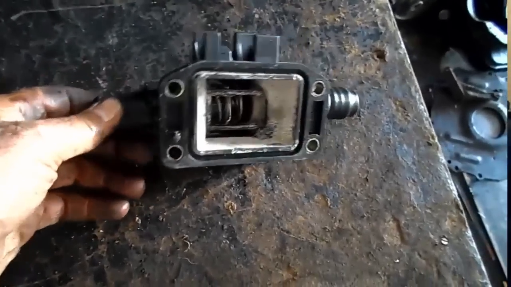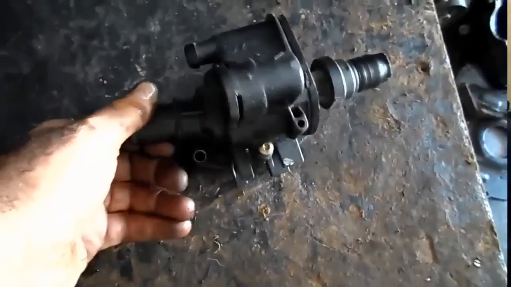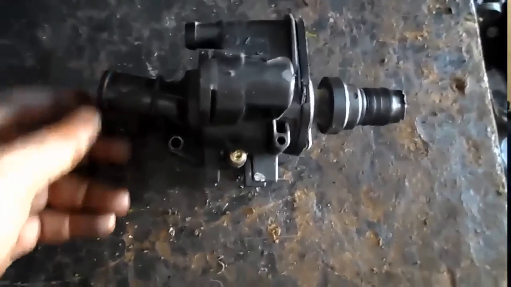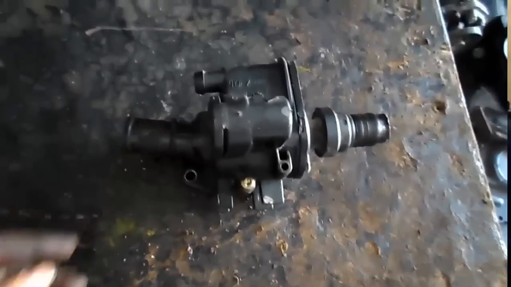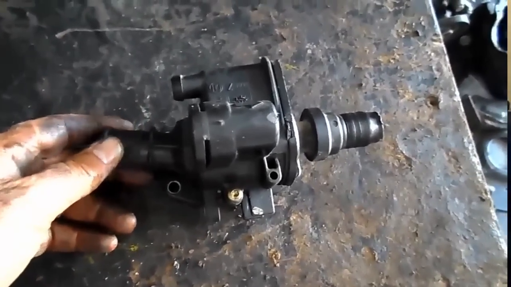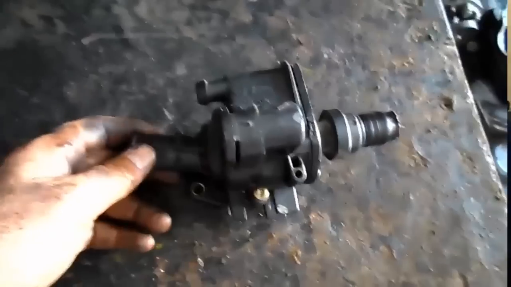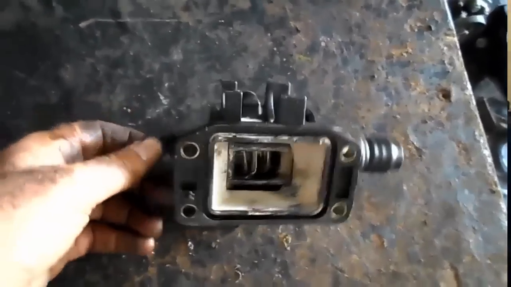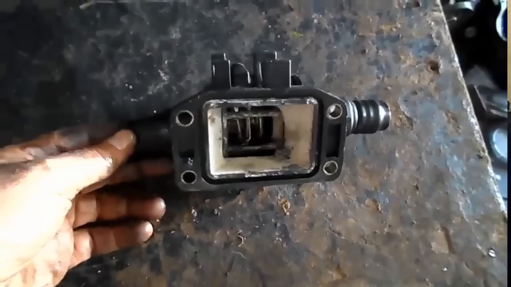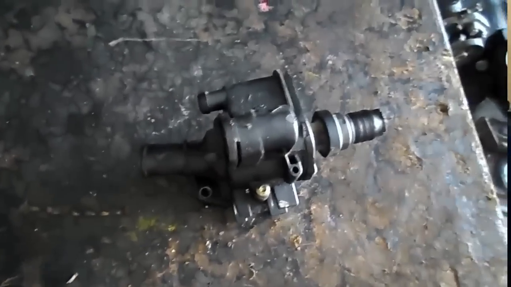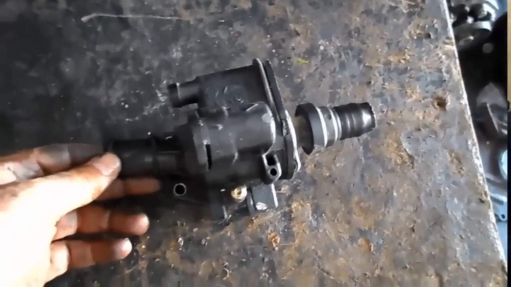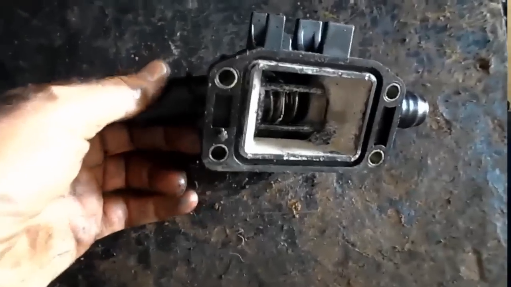Some people don't like to use this part, they take it off, but it's not good for the engine. For example, the human temperature is 37 degrees and it is regulated by the different parts of the body. It's the same thing for the engine.